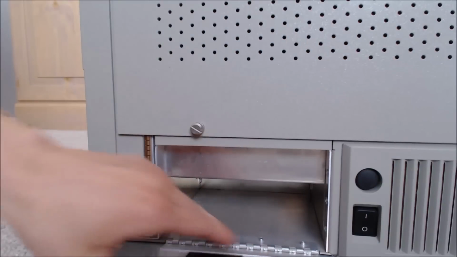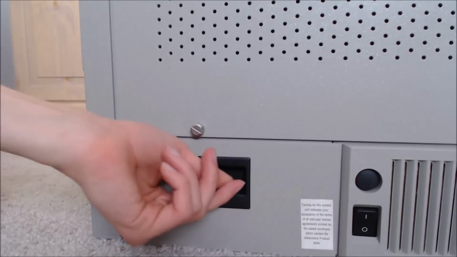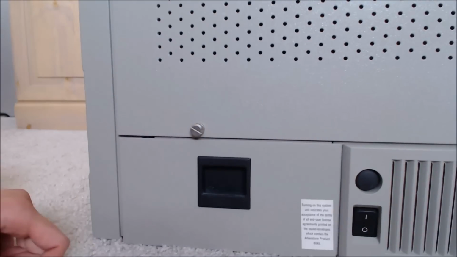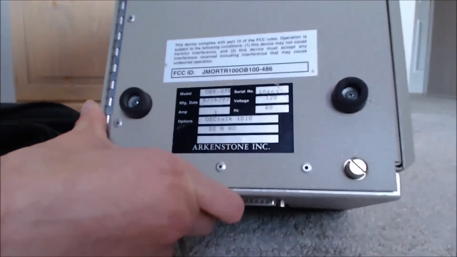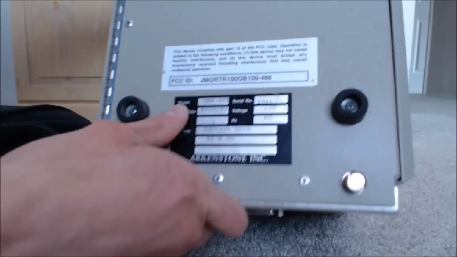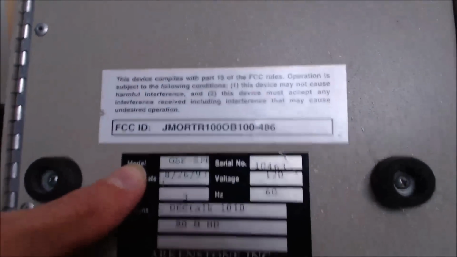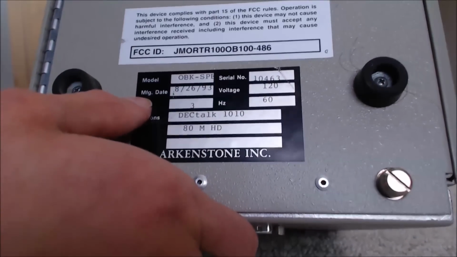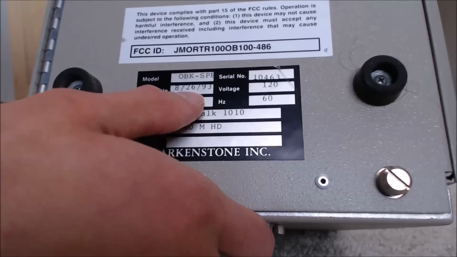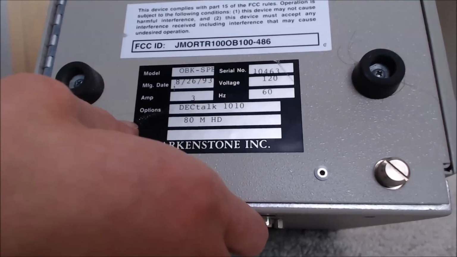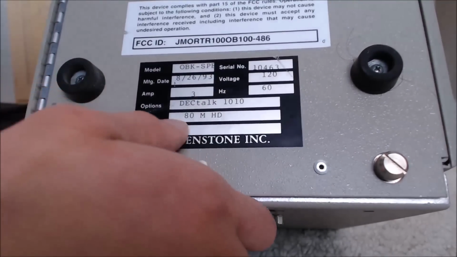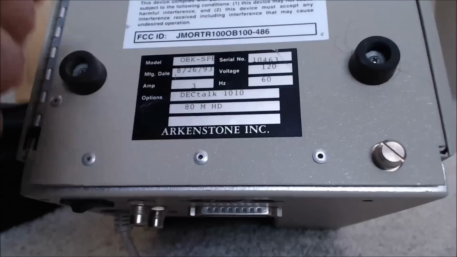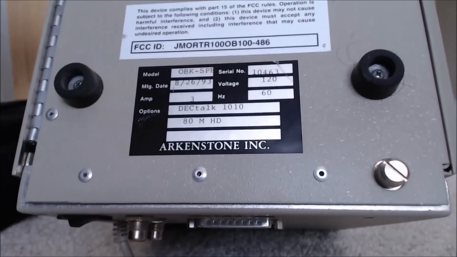But it does give you a little port in here that you can store your crap if you're on the move. Like make a sandwich for yourself, throw it in there, and you're good to go. Gives a little bit more information. Model number is, as you can see, OBK-SPE. Manufacture date 1993. Then it gives the serial number, and it apparently came with an 80 megabyte hard disk, but the one in there right now is, I think, 10 megabytes. Not entirely sure, but it's some old crap.